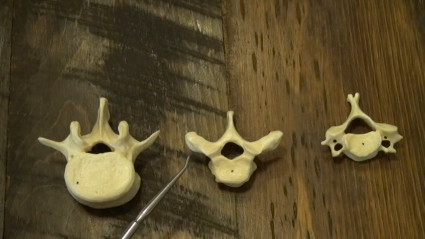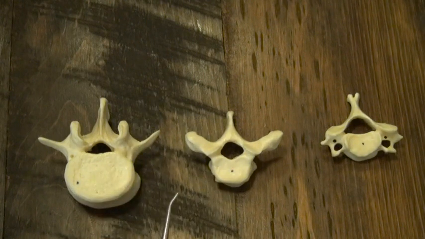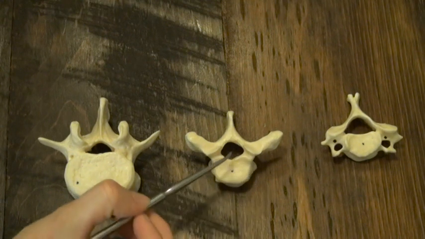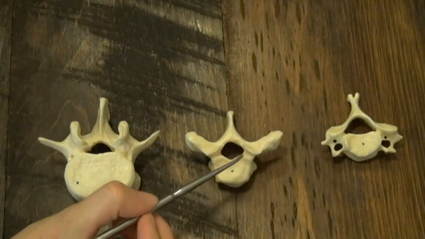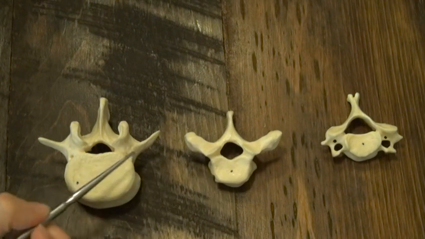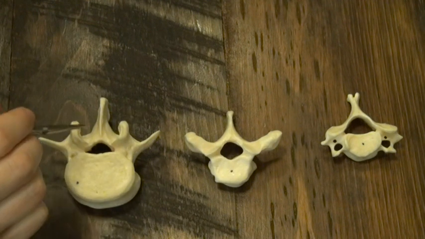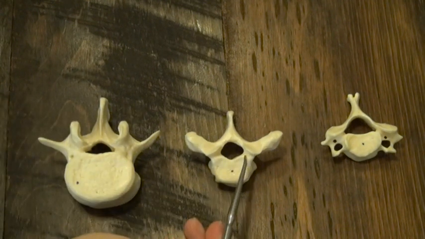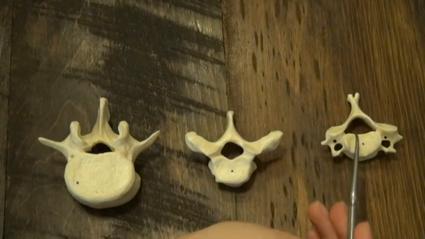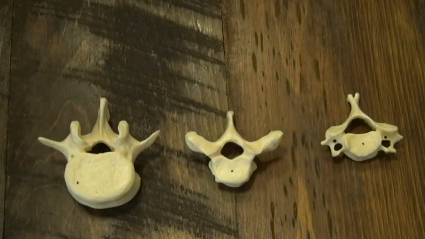Pedicle is going to form the foot of the arch, so go to your roots. Remember that ped means foot. A pedestal is a footstool. A pedicure is a special treatment for your feet. So ped means foot, and the pedicle is the foot of the arch. And I see that here and here. Pedicle, pedicle, lamina, lamina. Excellent.